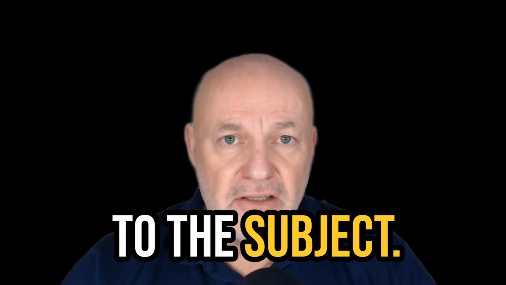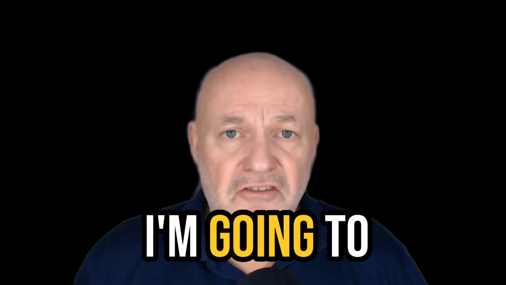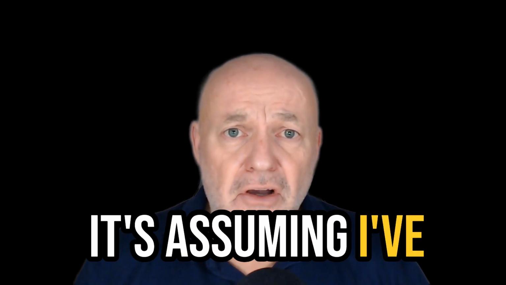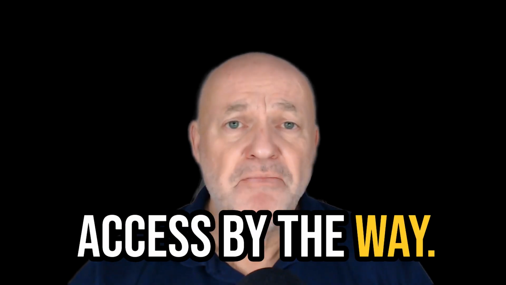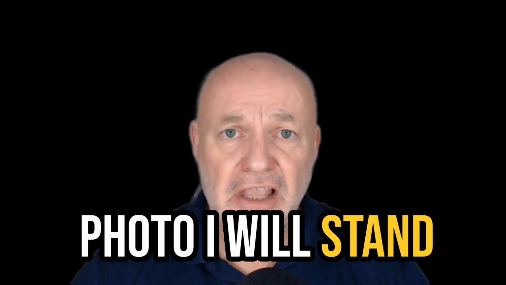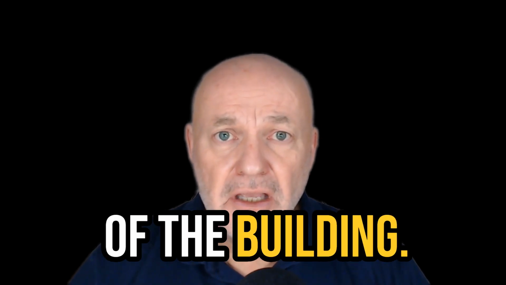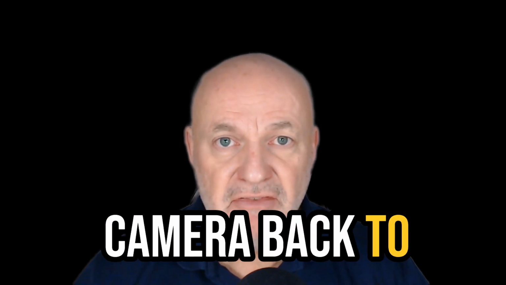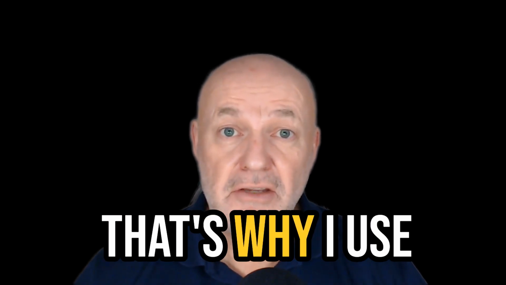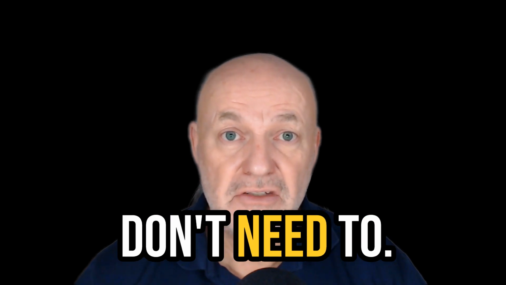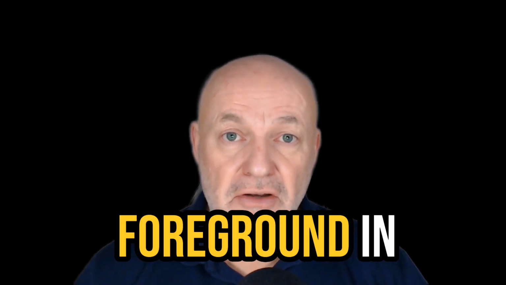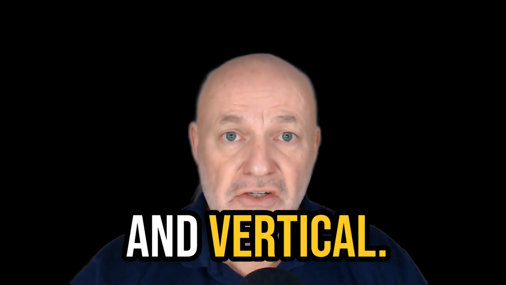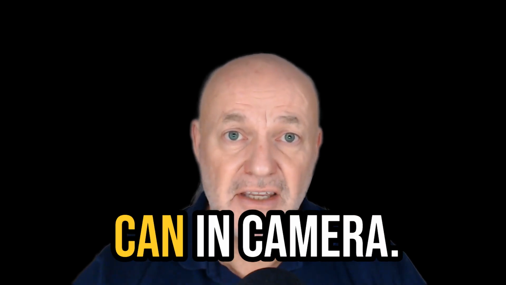Getting back to the subject. For the front of the building, I'm going to start off with a straight-on shot. Now, everything I'm saying here, it's assuming I've got unimpeded access, by the way. So in the first photo, I will stand in the middle of the building. And my camera's level. It's completely level. I don't tilt the camera back to fit the building in unless I have to. That's why I use a 17mm lens, so I don't need to. And if that means there's more foreground in the composition, that's fine, because I want to capture the building level and vertical. I want to get everything as accurate as I can in camera.